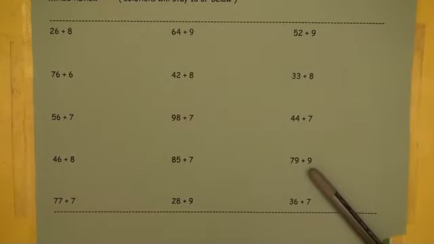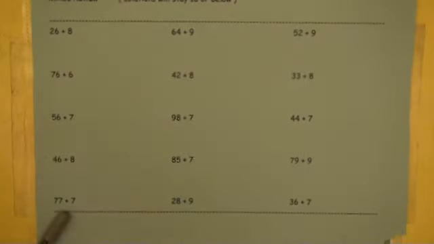79 plus 9. Here, I would actually go ahead and do 79 plus 10 minus 1, take me up to an 88 instead of 89. 77 plus 7, I would use plus 10 minus 3. So instead of 87, it's 84. And then 28 plus 9, definitely 28 plus 10 minus 1, so therefore 37.